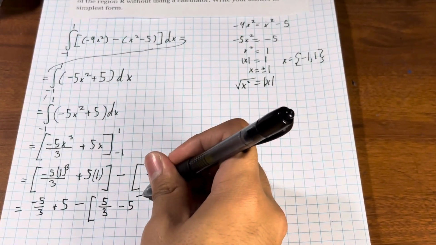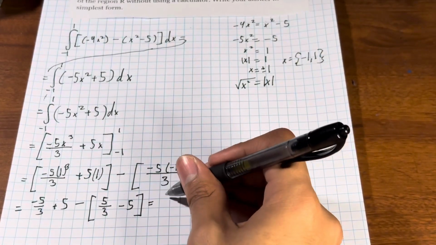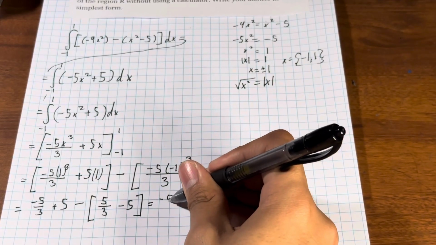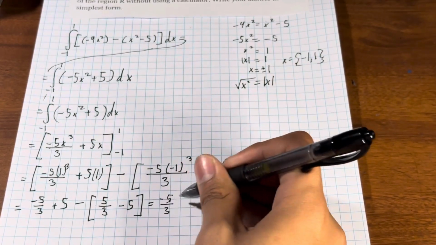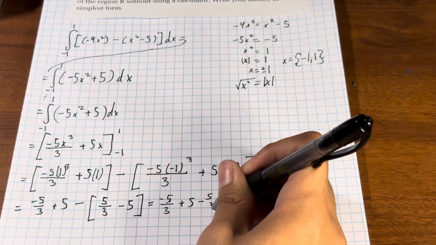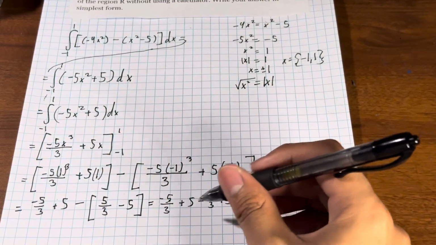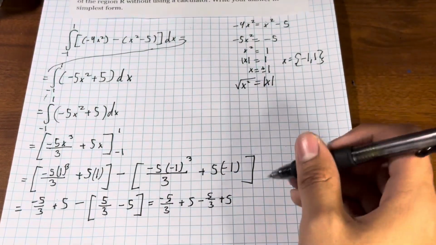minus, and then we can distribute this negative. +5 minus 5 plus 5. Okay, and you'll notice there's the same thing.